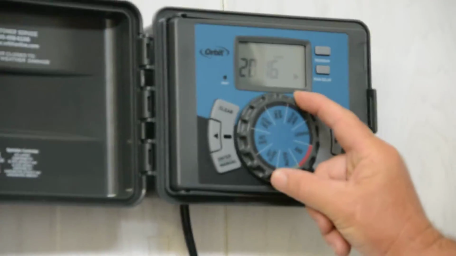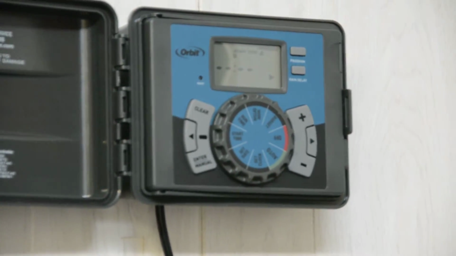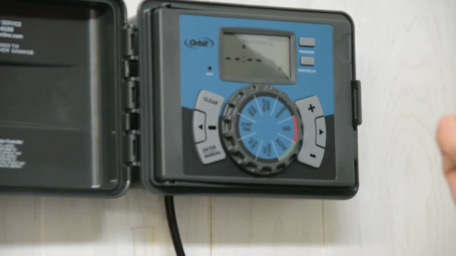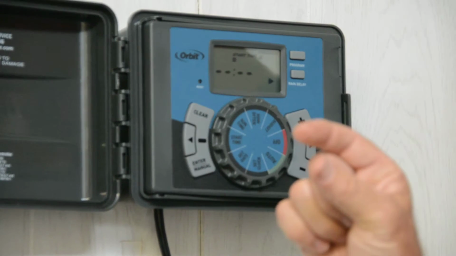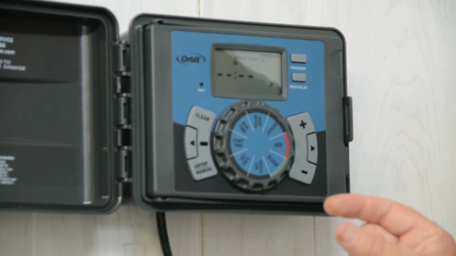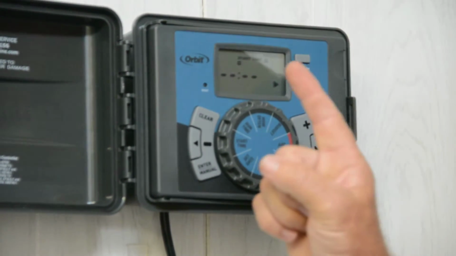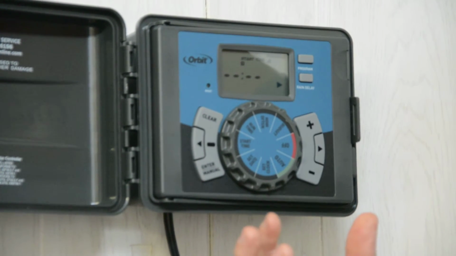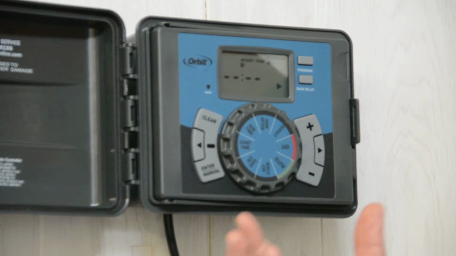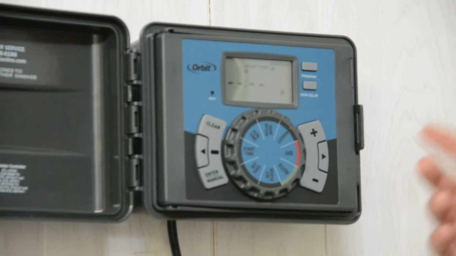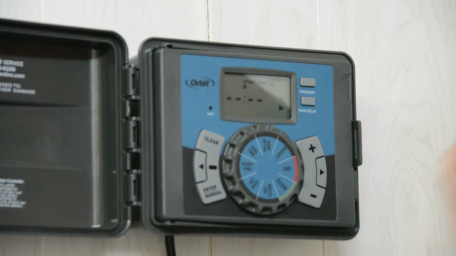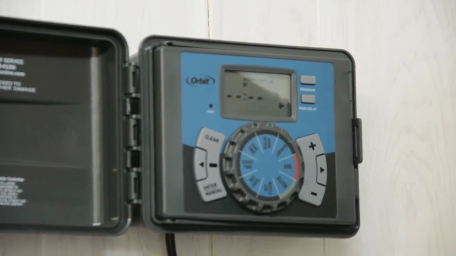Now the next thing we're going to do is set the start time. This start time is when your lawn sprinkler starts its operation. Normally you would have one or more stations. A station is a group of sprinkler heads that will run at one time. So you can start up to 4 times per day, but one start time will operate the whole starting sequence.